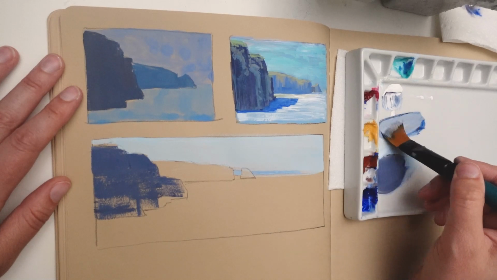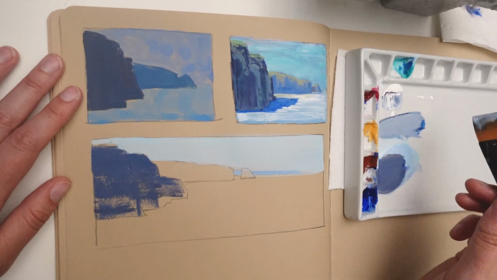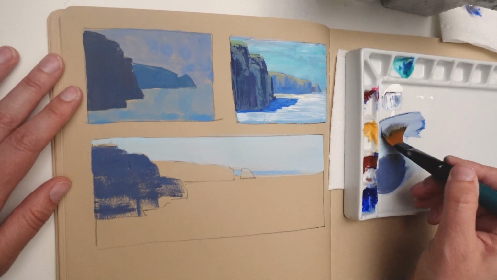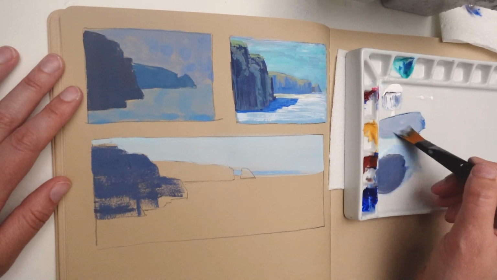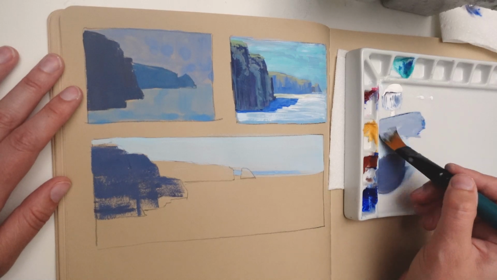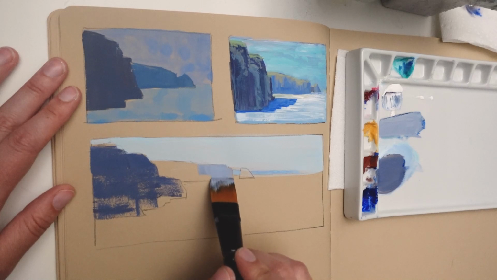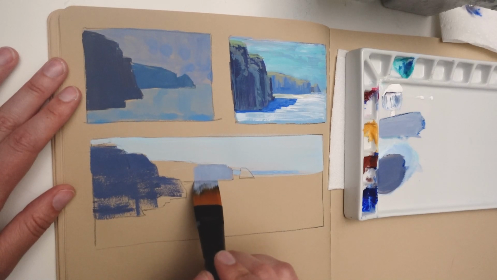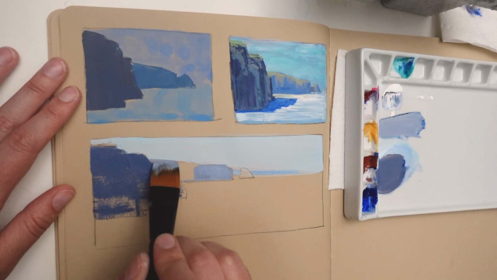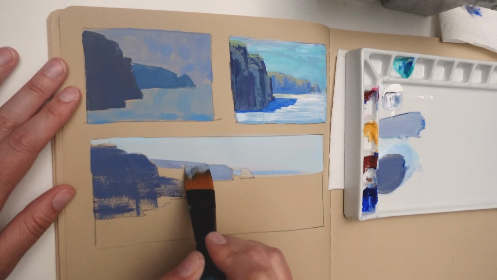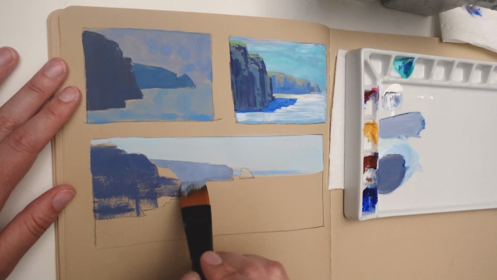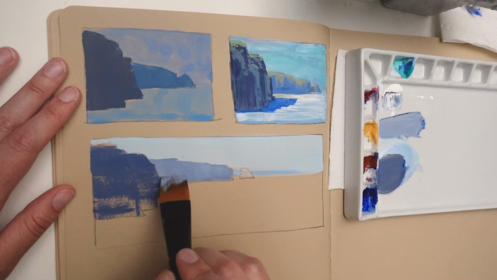Maybe a little bit of yellow. Maybe even a little bit of permanent alizarin crimson to lean it more towards a purple, but it's super subtle. And we'll try this. Lay that in. I'm just going for a middle tone back here. This won't be the final color. It's just something to start with.